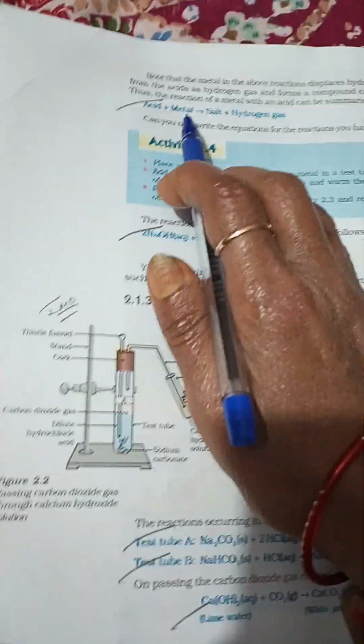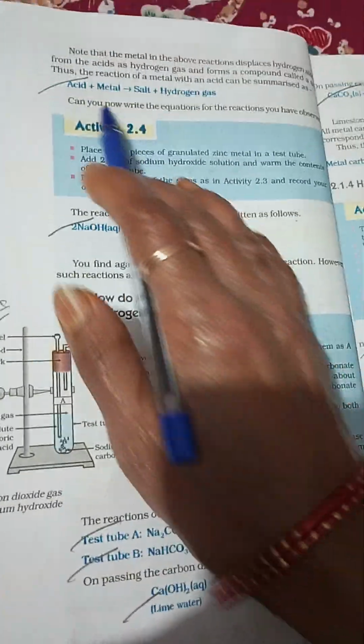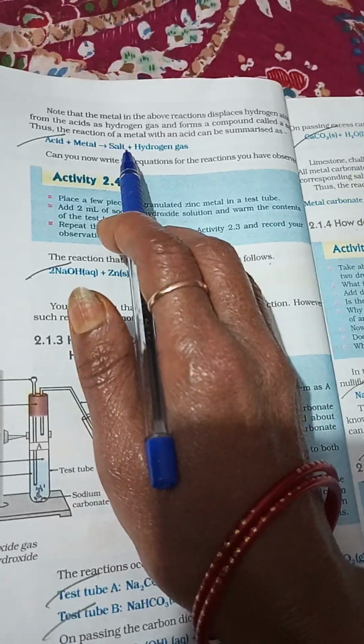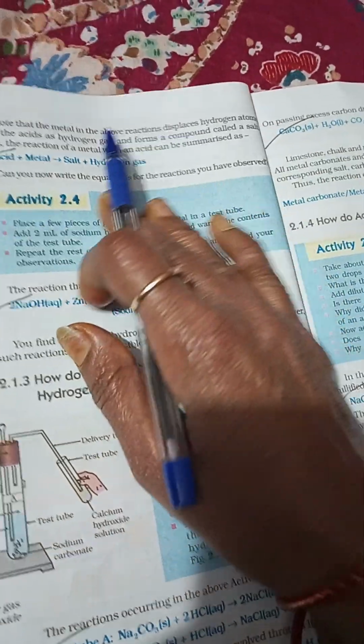So acid plus metal gives salt plus hydrogen gas. This is not an acid-base reaction; this is an acid with metal reaction. Acid with metal forms salt and hydrogen gas.